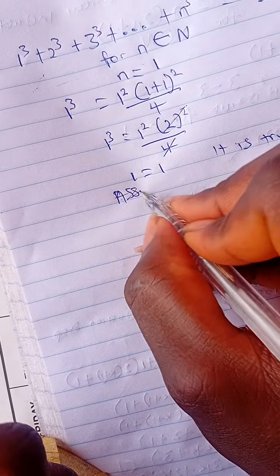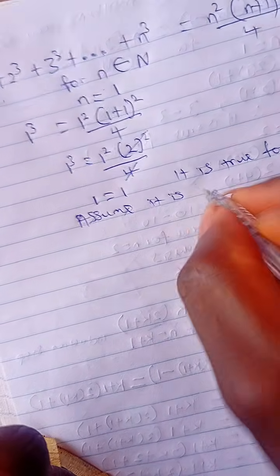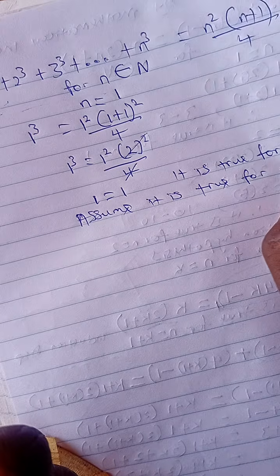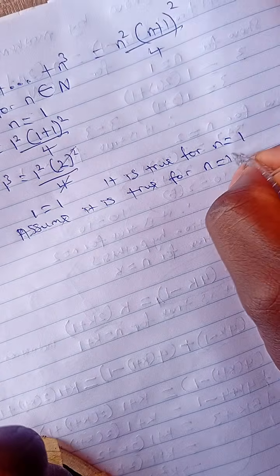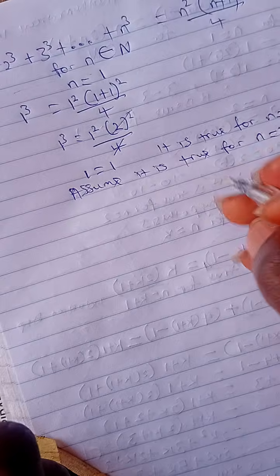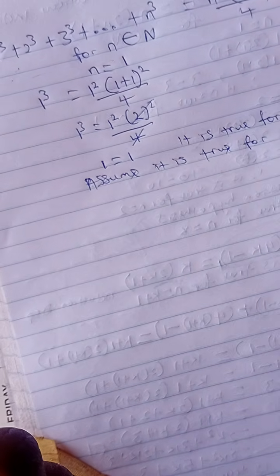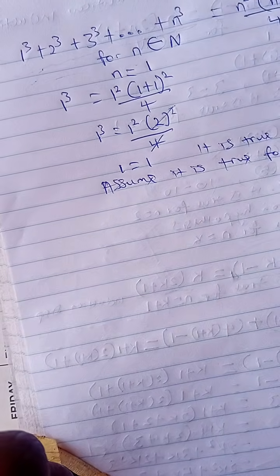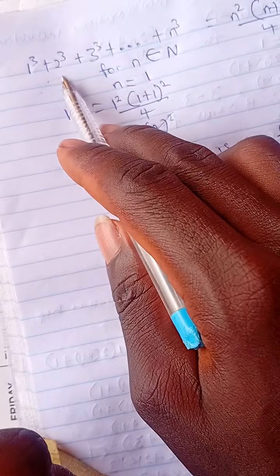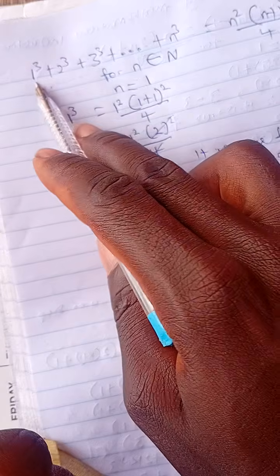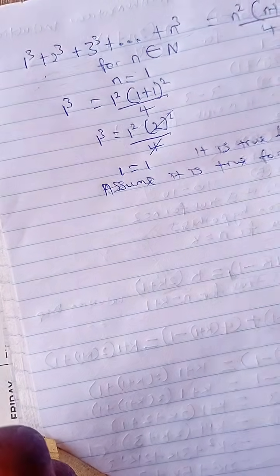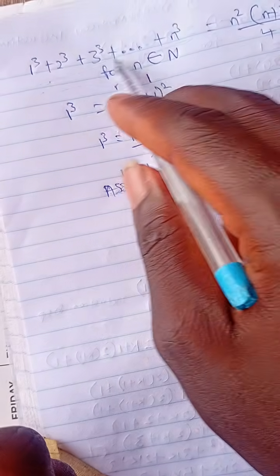Assume, that one is assumption. Assume it is true for n equals to k. So whenever you are doing k, I told you, you write everything on this side, everything. The k terms is a number that we don't know, so we just assume it to be a very big number, probably. So once you are just doing for k, you write everything on this side.